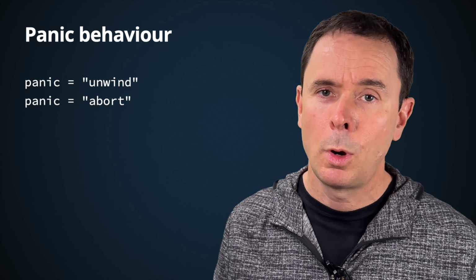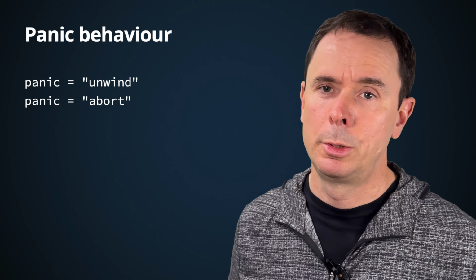Okay, so a panic can be generated by the compiler, like from integer overflow or indexing out of bounds, or it can come from library code like the unwrap functions, or we can explicitly panic using macros. But regardless of what caused it, what actually happens when we panic? Well, there are two options, unwind or abort, and you get to choose.